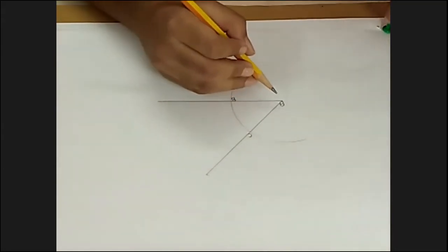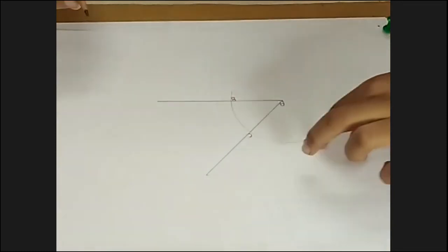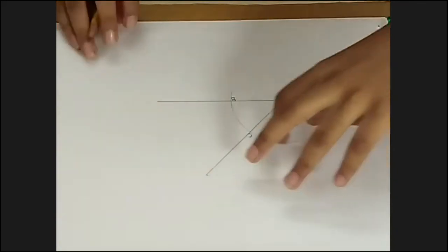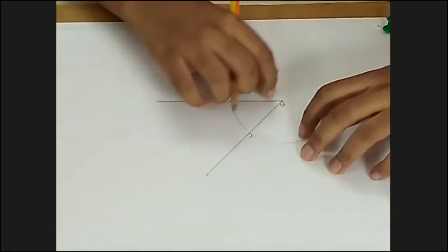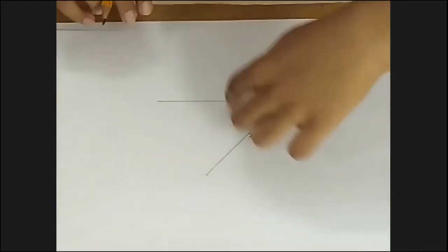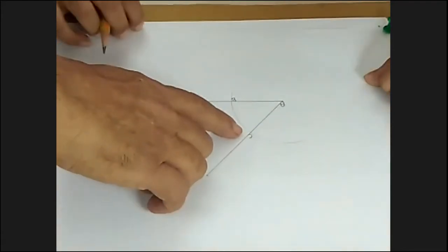They are equal. Why? Because we drew the arc and the arc is cutting both these lines. And once we draw an arc, it is going to be the same, because they are the radii of the same circle, right? And the radius of the circle is the same everywhere. So that is why AB is the same as AC.